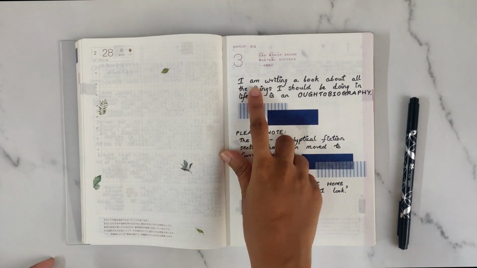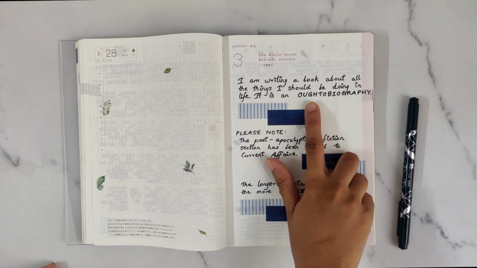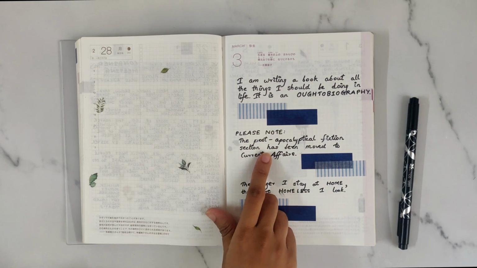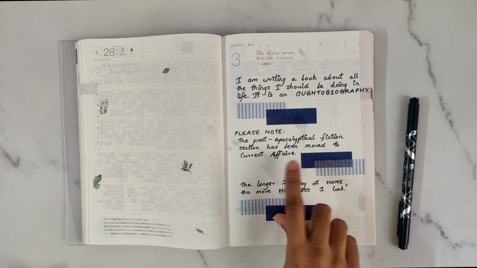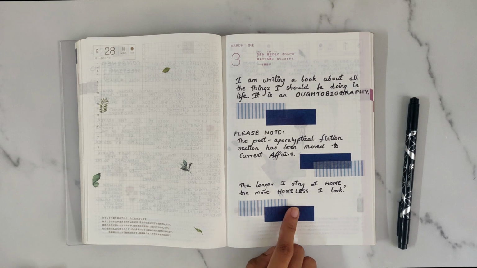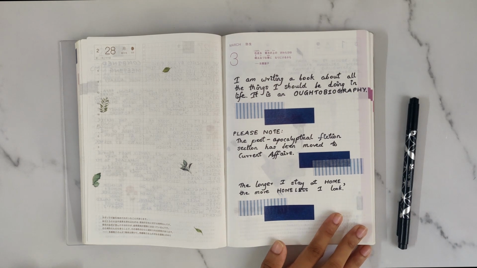I've loved this. I'm writing a book about all the things I should be doing in life. It is an autobiography. The next one, you've probably seen this. Please note, the post-apocalyptic fiction section has been moved to current affairs. Then the last one, the longer I stay at home, the more homeless I look. Okay, so yeah, those were some fun things that I saw this month and I just wrote them down.